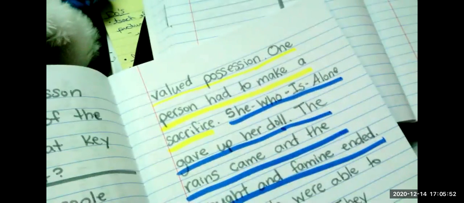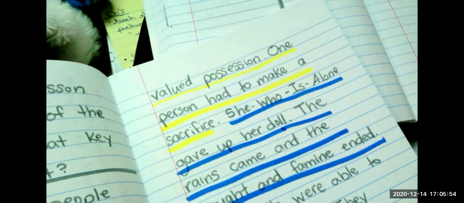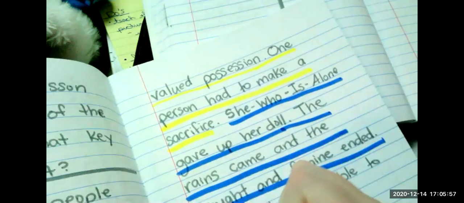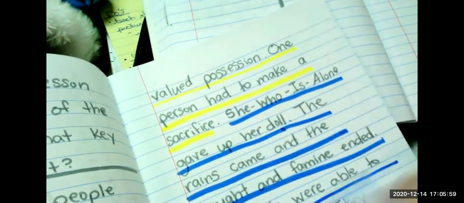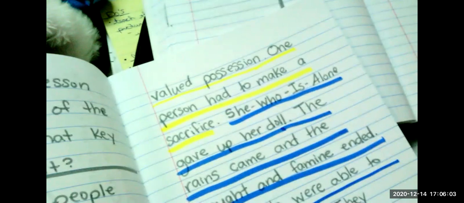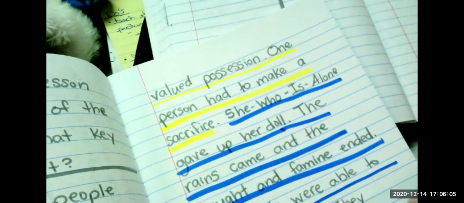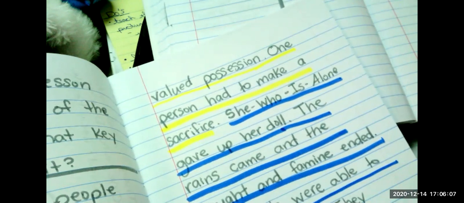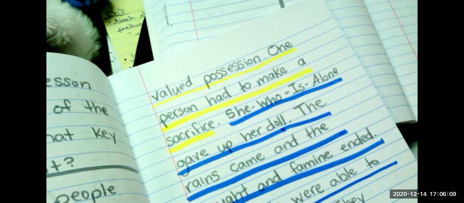All right. And I think this is probably going to be still part of the second piece of evidence. And then the last part where they renamed her is going to be the conclusion because that's how the story ended.